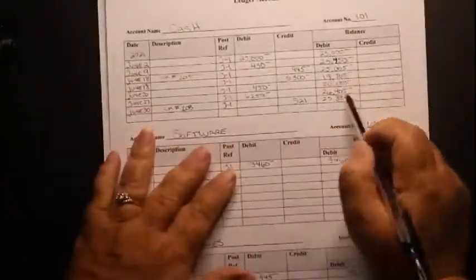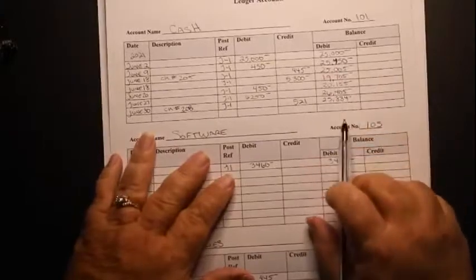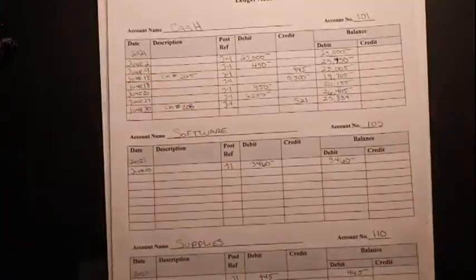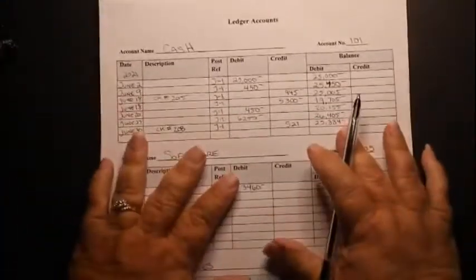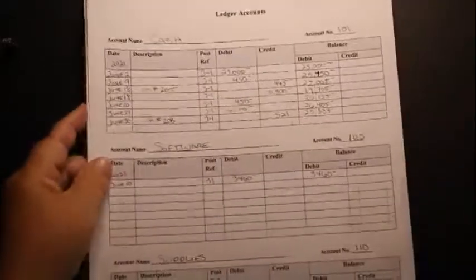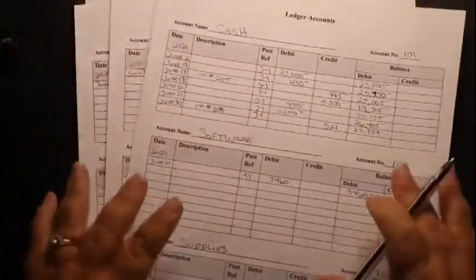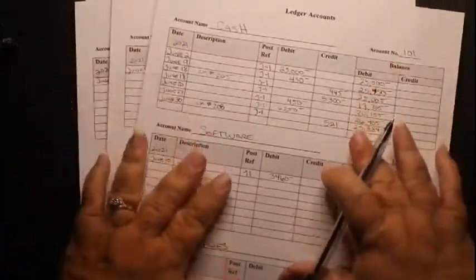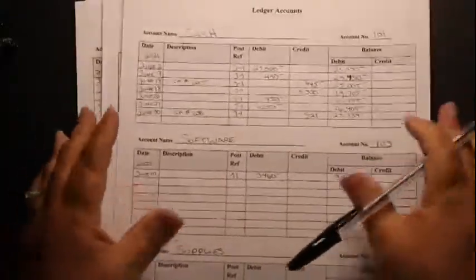Just finish up, always keep your running balance, but don't add these together, because we're going to do something with these. I'm going to post in the description the correct ledger accounts, so you can check yours against mine to see if you did it correct.